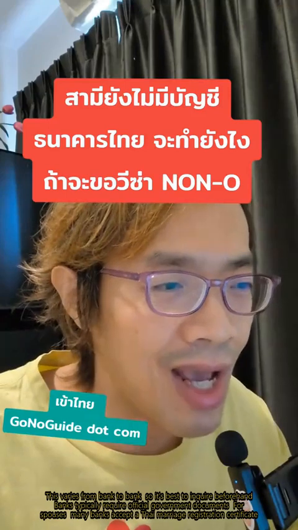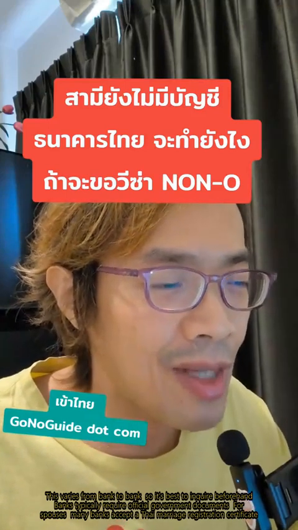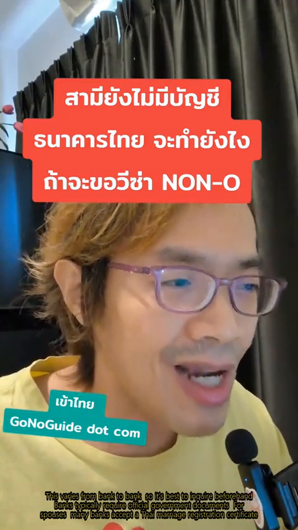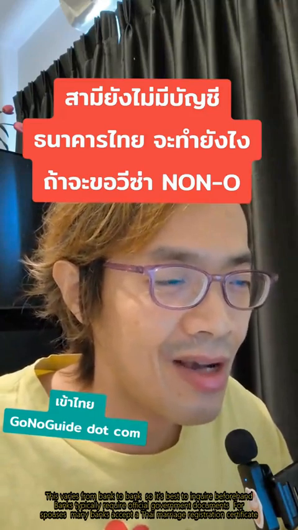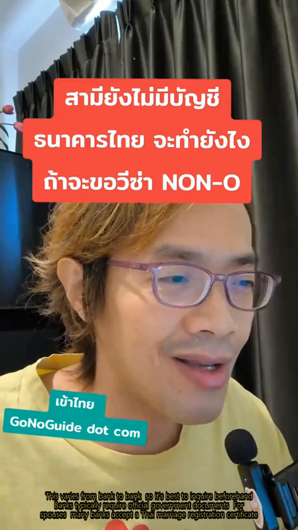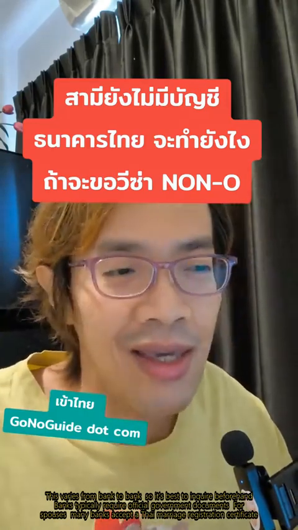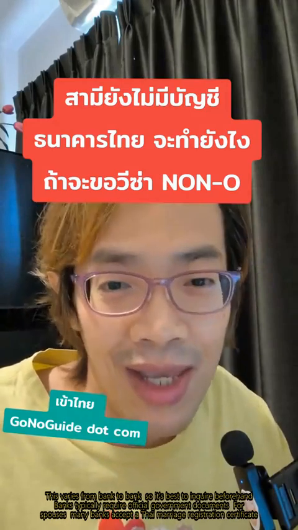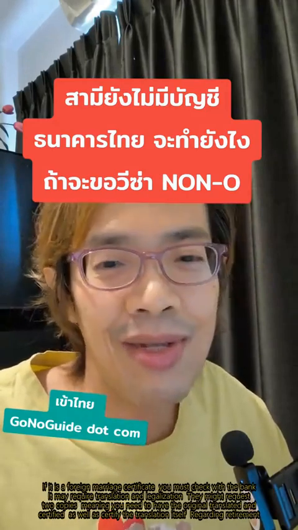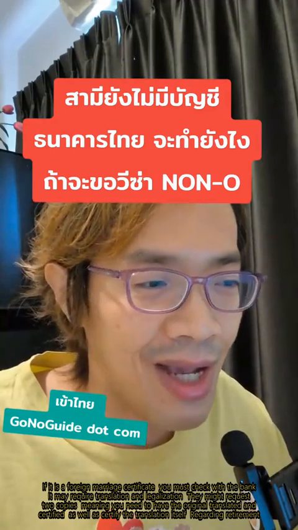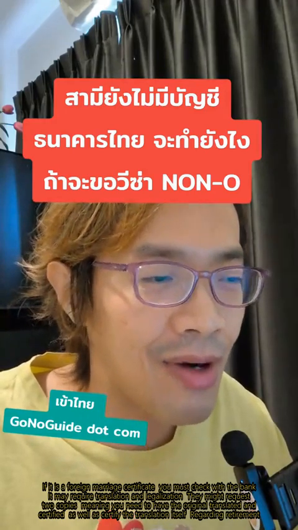Banks typically require official government documents. For spouses, many banks accept a Thai marriage registration certificate. If it is a foreign marriage certificate, you must check with the bank. It may require translation and legalization.